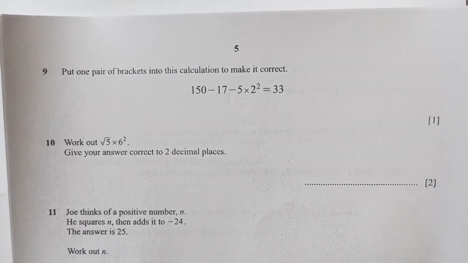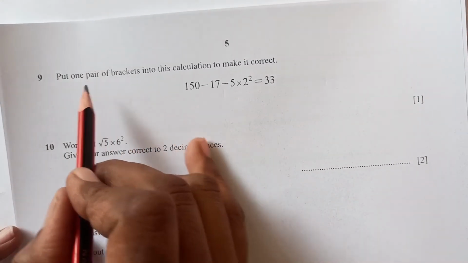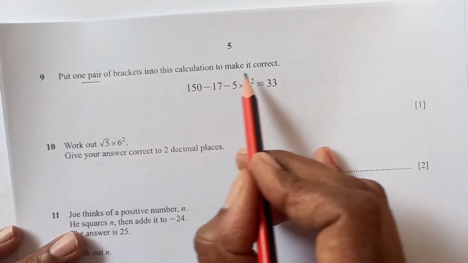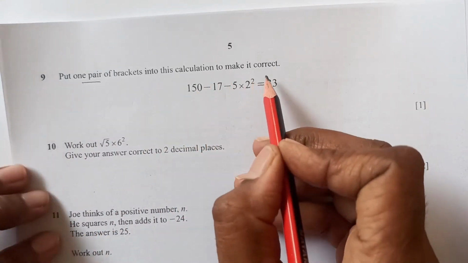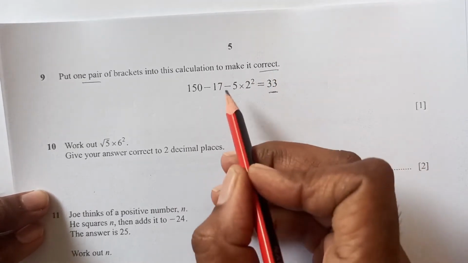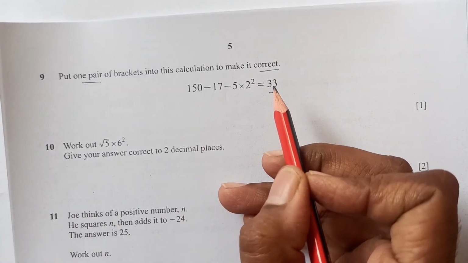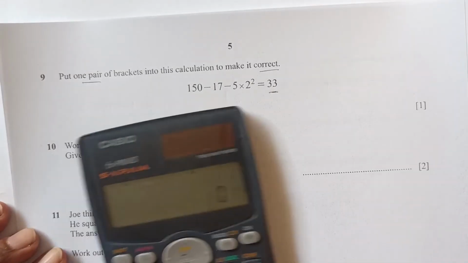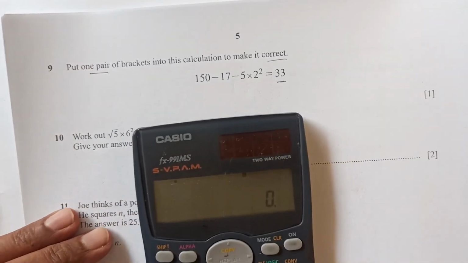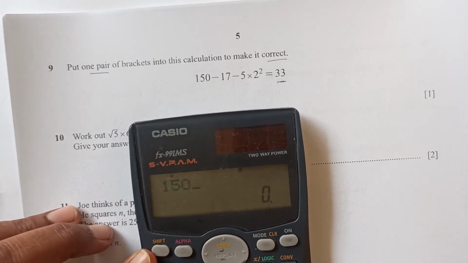Question 9. Put one pair of brackets into this calculation to make it correct. Now this is a bit tricky question. The answer is 33. So we are going to put brackets. So you need to use trial and error method. So let's say first I put a bracket here in front of 17.